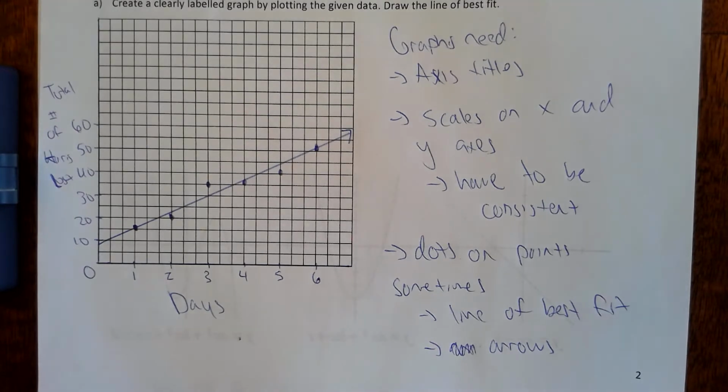Alright, let's flip the page, and we're going to use the exact same example, but we're going to start to use your calculator. So that's super fun.